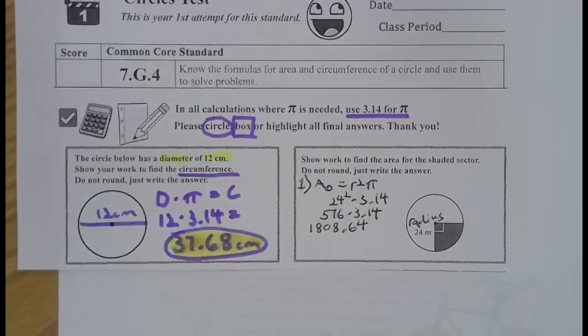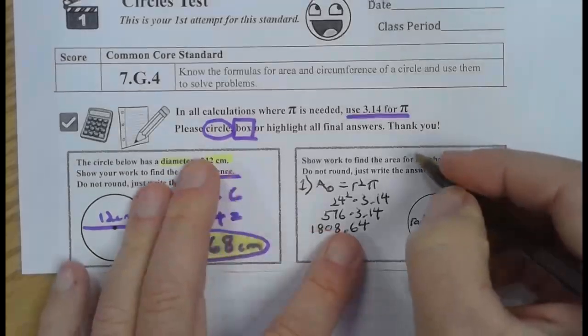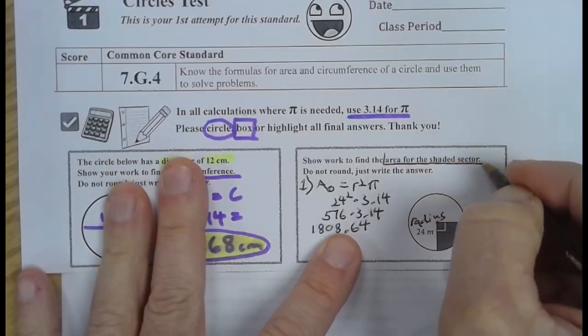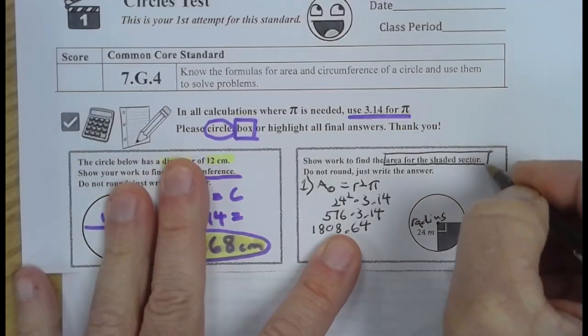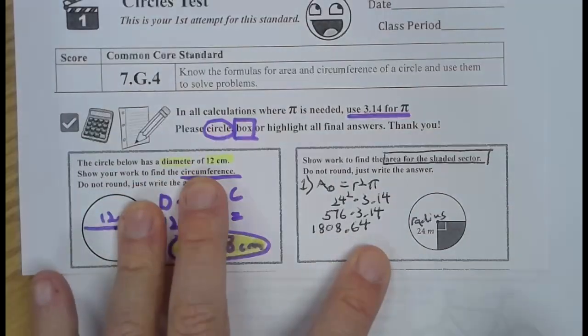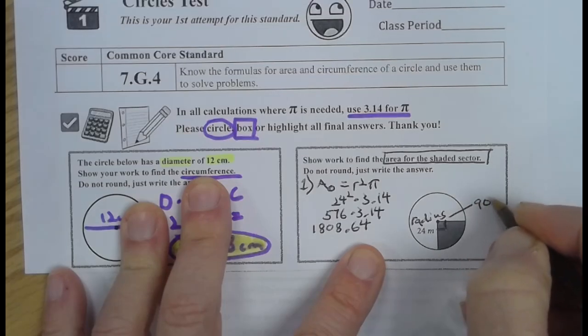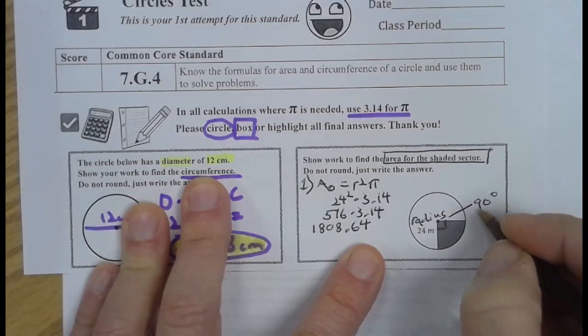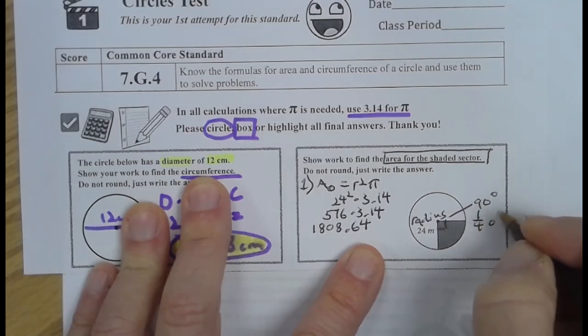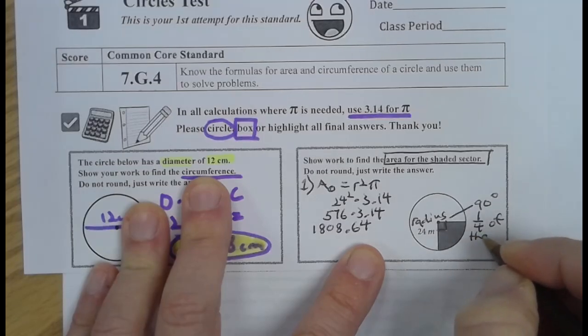That's the whole thing. We're supposed to find the area of just that shaded part. So, since the shaded part is a right angle, that means it's 1/4 of the whole thing.